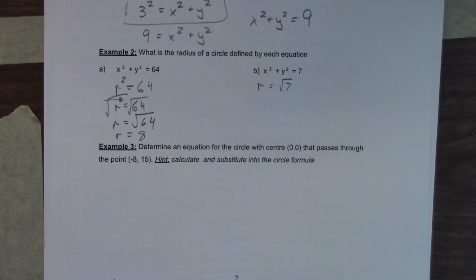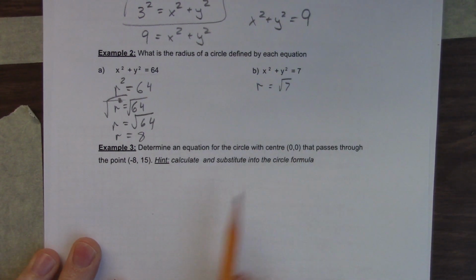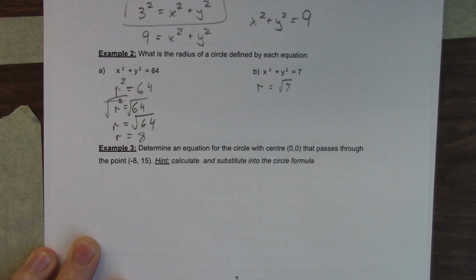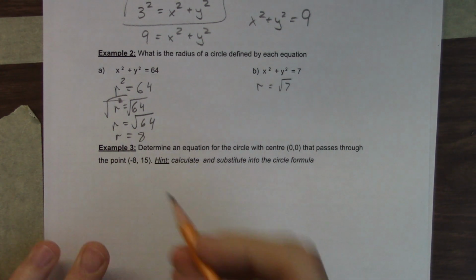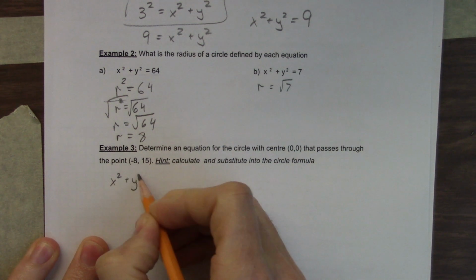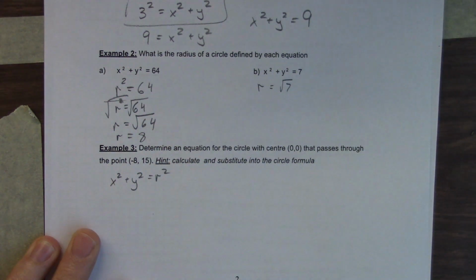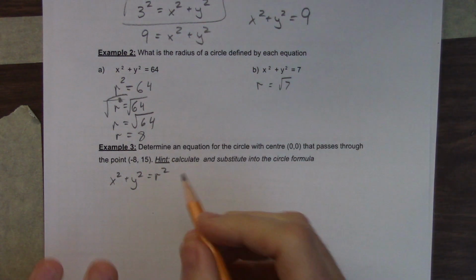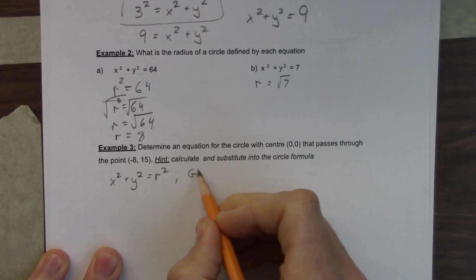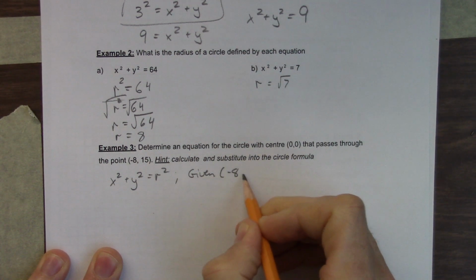Super easy. Next, determine an equation for the circle with center 0, 0 that passes through the point negative 8, 15. Again, super easy because the center is 0, 0. We don't have to deal with h and k. And we know the point that it passes through is negative 8, 15. So negative 8 and 15 need to satisfy our equation of the circle that has center 0, 0. So our equation is that, and this is the given point negative 8, 15.